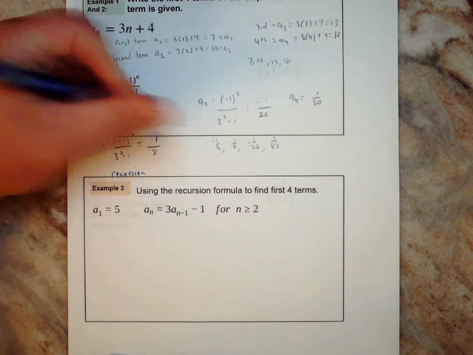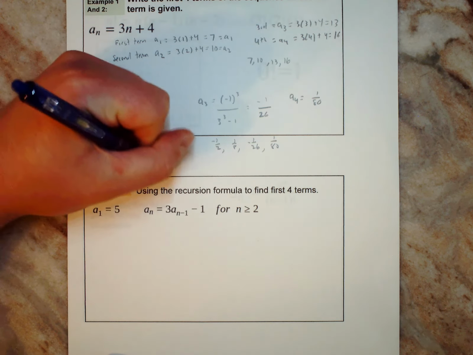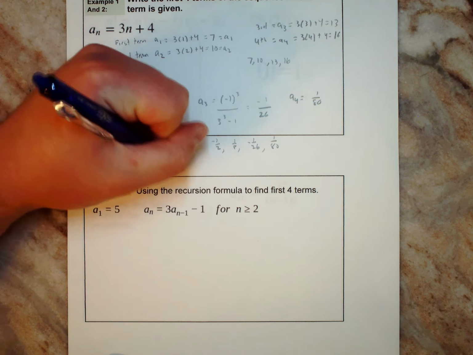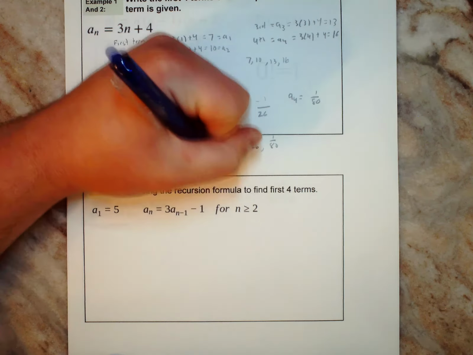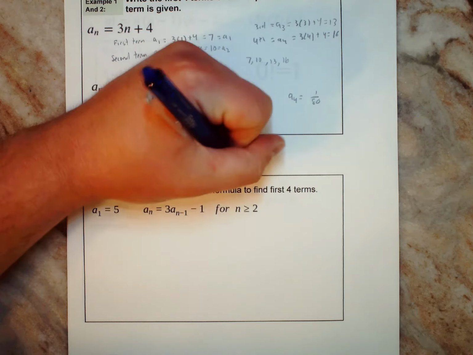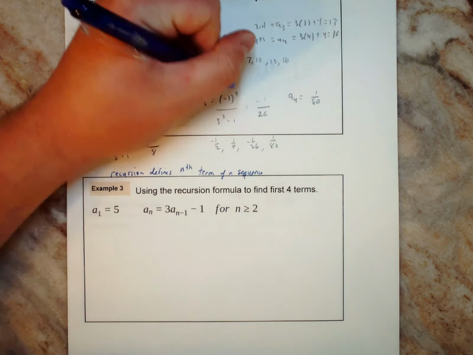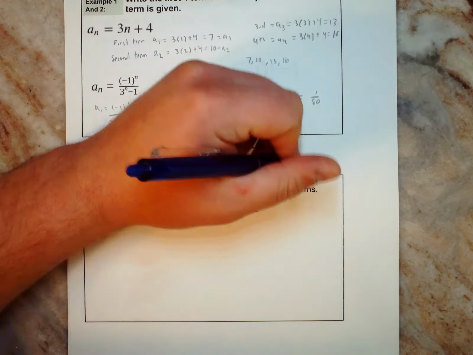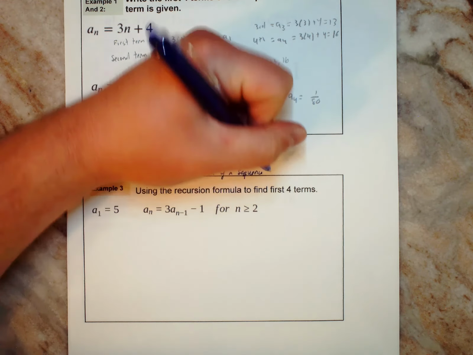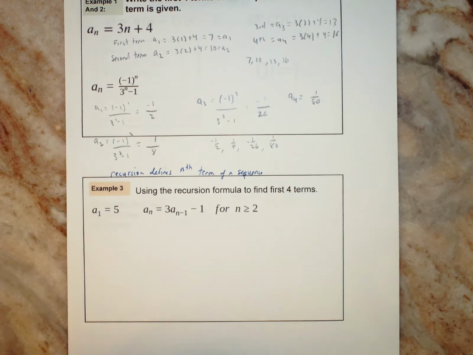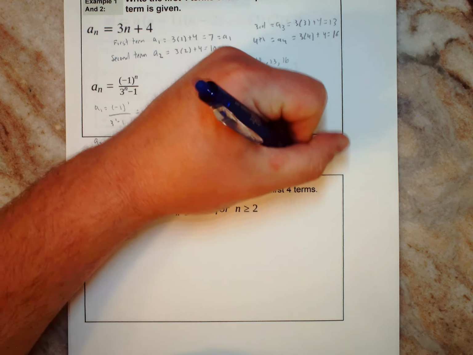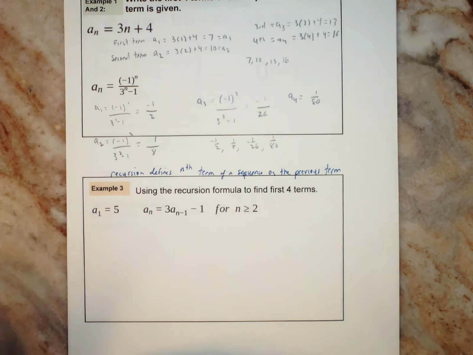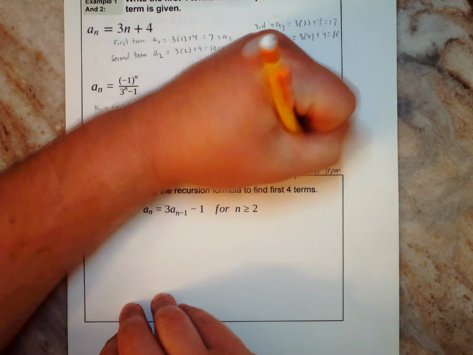Recursion defines the nth term, so like the next term, or whatever term you want, of a sequence by the previous term. So what it basically means is you use the previous term. The big thing you need to remember is you're going to use the previous term.